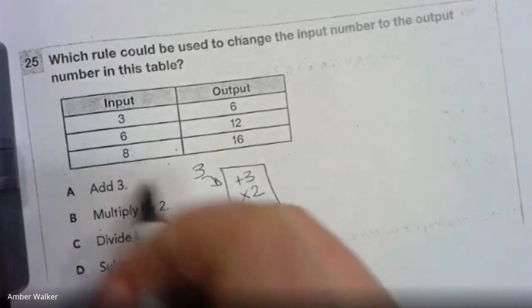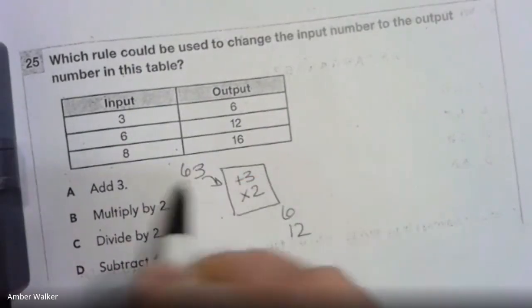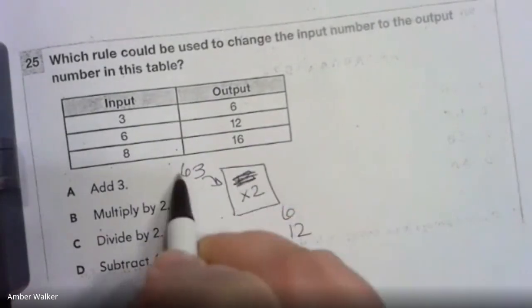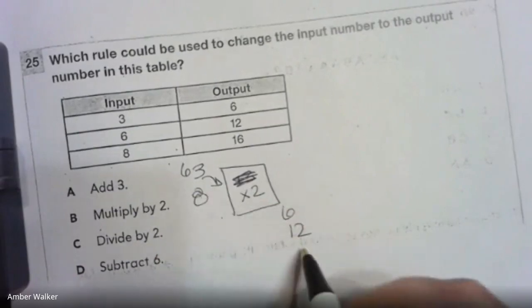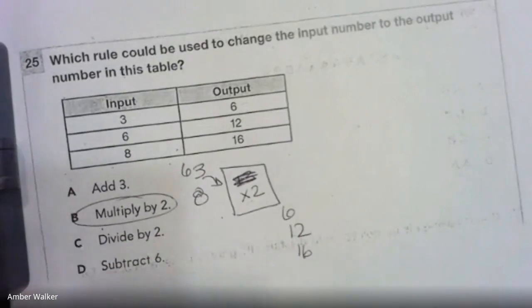We better check another one. I stick a 6 in and it pops out a 12. 6 plus 3 is 9, so that did not work. But 6 times 2 is 12. And if I put an 8 in, I get a 16 out. So it must be multiply by 2.